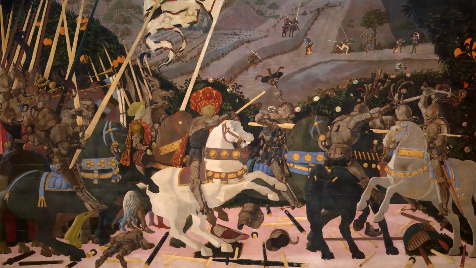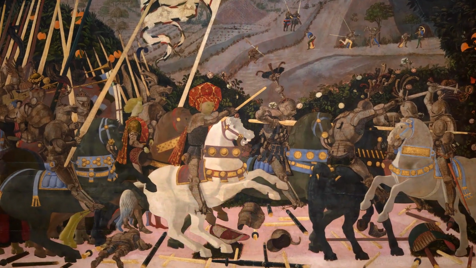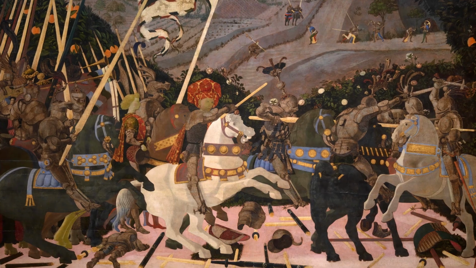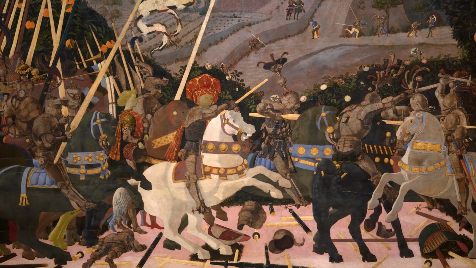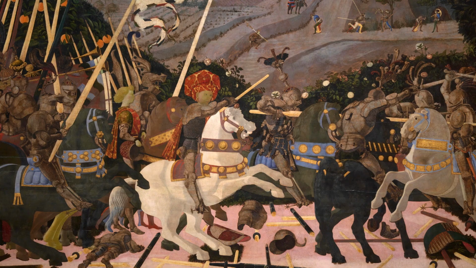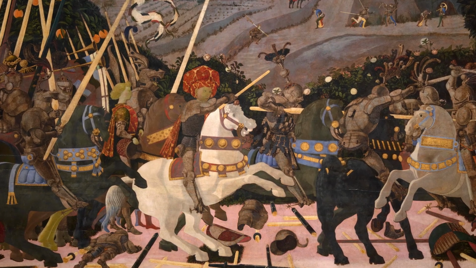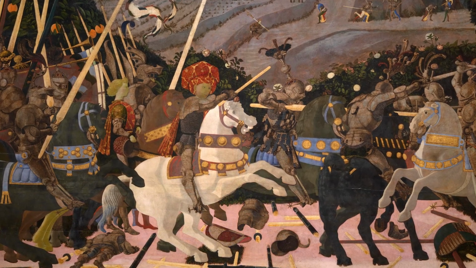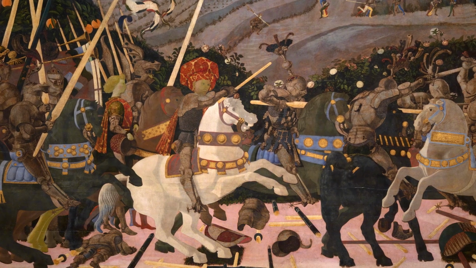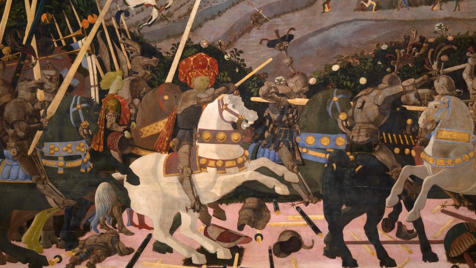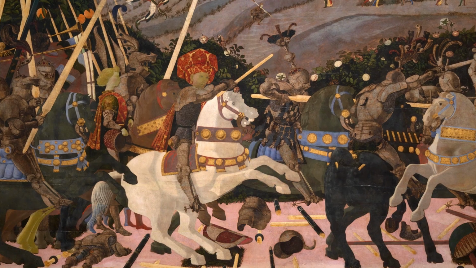At first glance, this is a battle. Horses collide, lances cross the air, armor fills almost every inch of the panel. But look down, at the very bottom of the painting. On the pale pink ground, the broken lances are not scattered randomly. They form lines, clean lines, almost too clean.